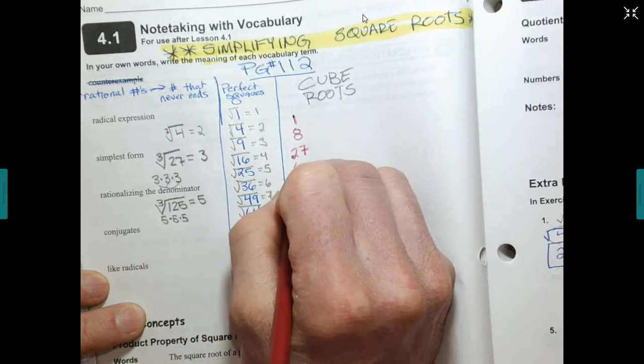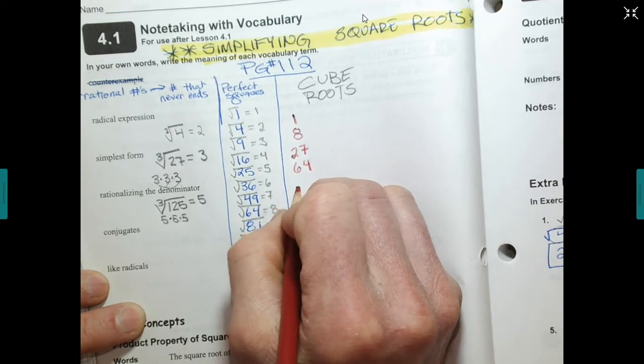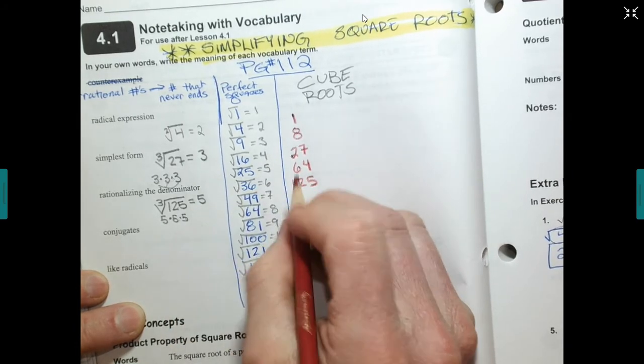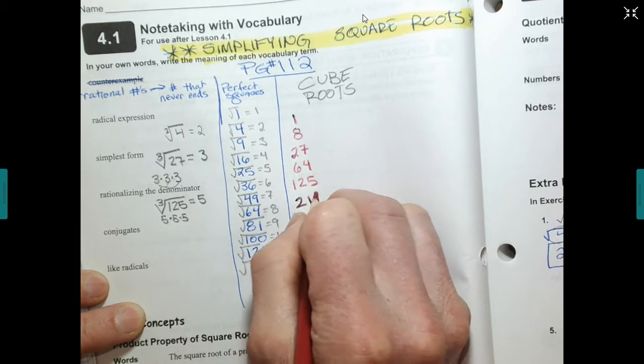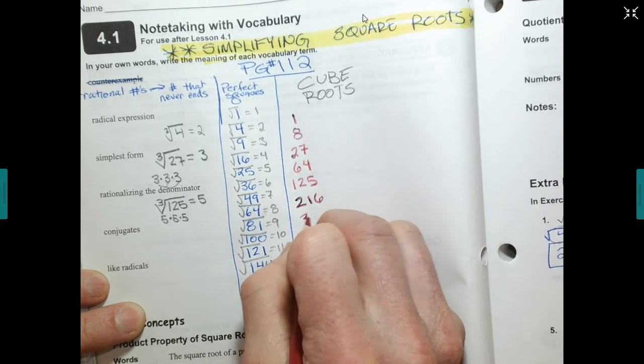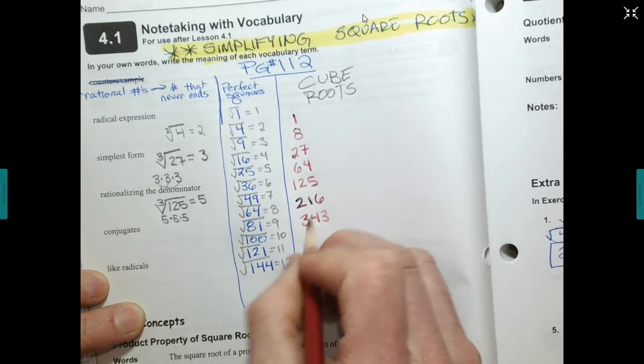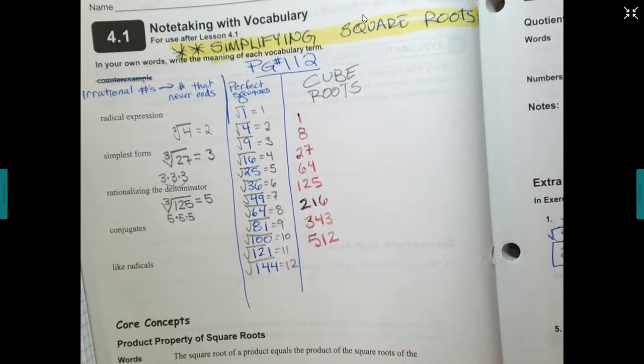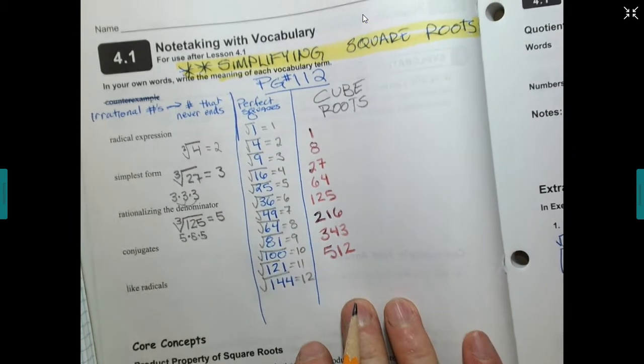We have 64, 125, which we also just did, 216, 343, and 512. So what these are, and I'll show you.